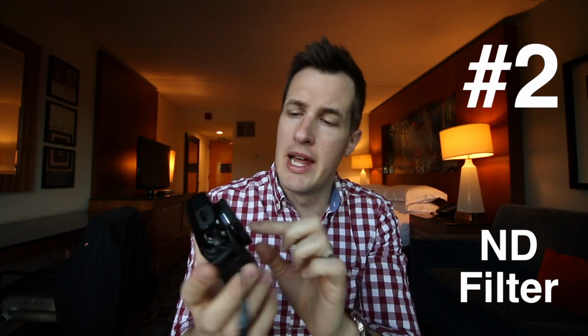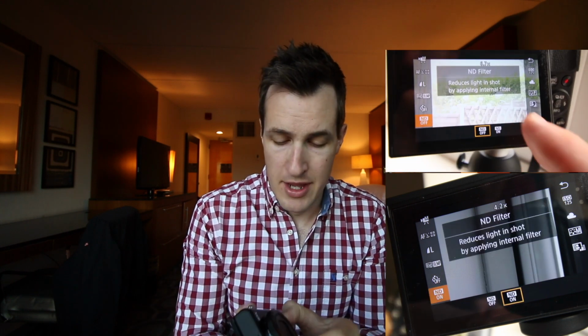Okay. Number 2, it has a built-in ND filter. Yes, it has a pair of sunglasses built into this tiny little lens. So what that basically means is you can keep your shutter speed nice and low and keep that cinematic blur that you are going for and have a more natural looking image in very bright situations.